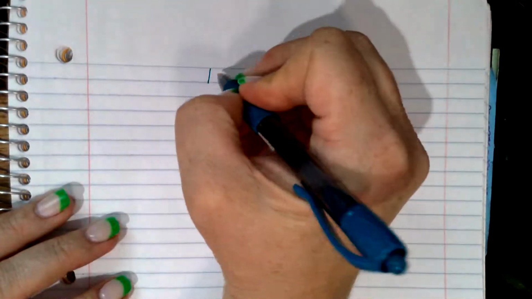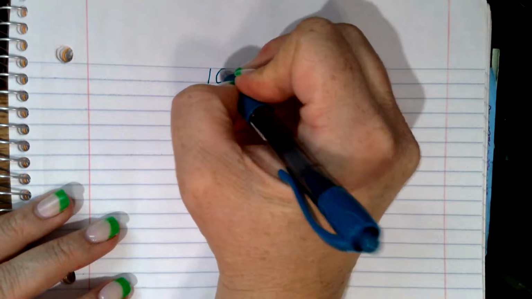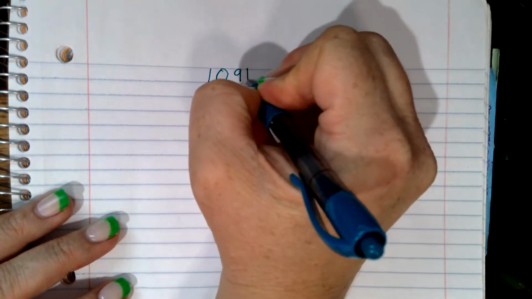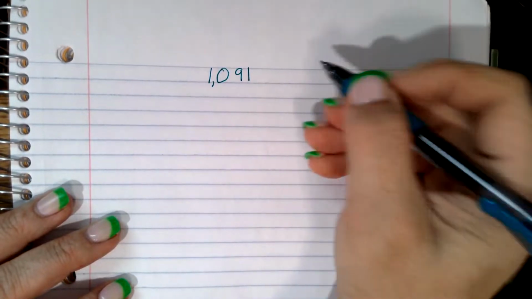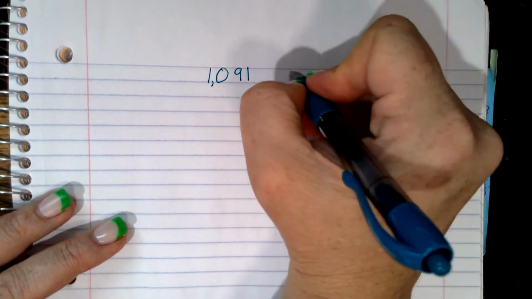Let's look at a number like 1,091 rounded to the nearest 100.